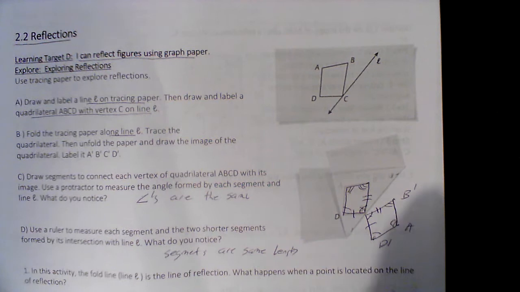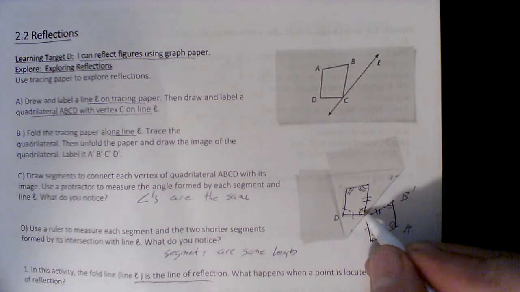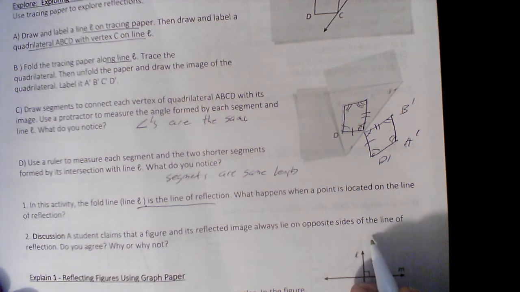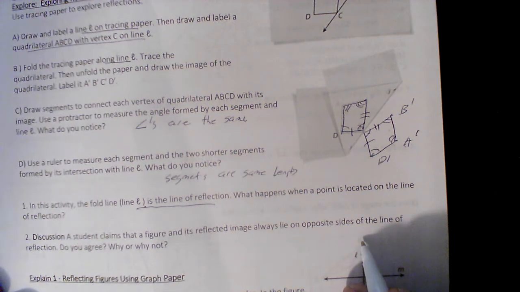Alright, so in this activity, when we fold on this line, that line is the reflection line. Everything jumps over this line. This A to A prime, right? D to D prime. Alright. The student claims that the figure and its reflected image lie on opposite sides of the line of reflection. Do you agree? Always lie.